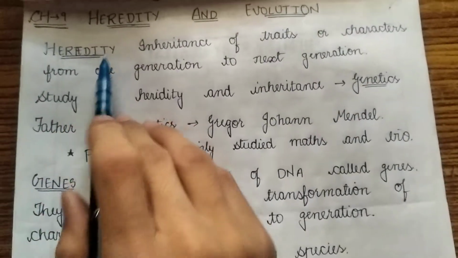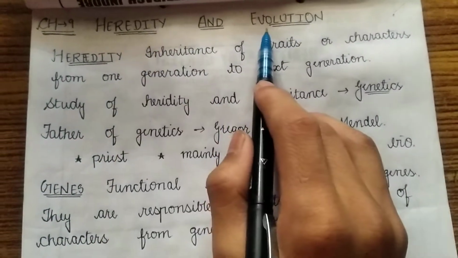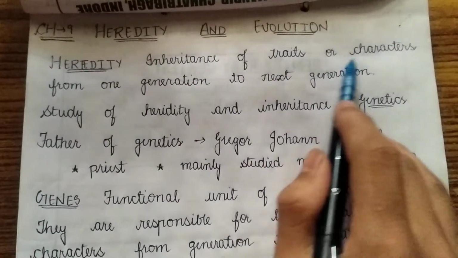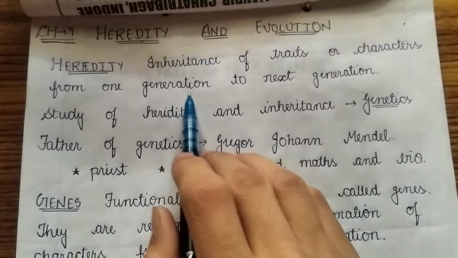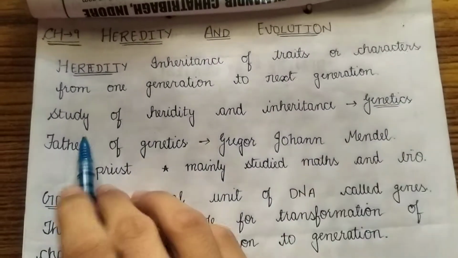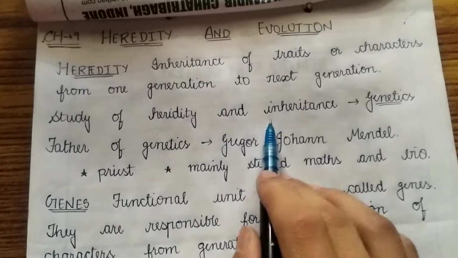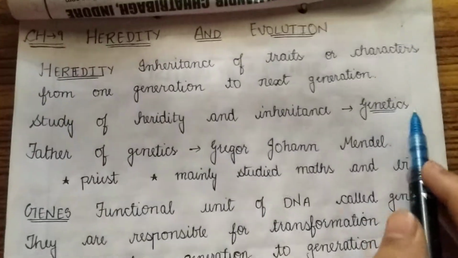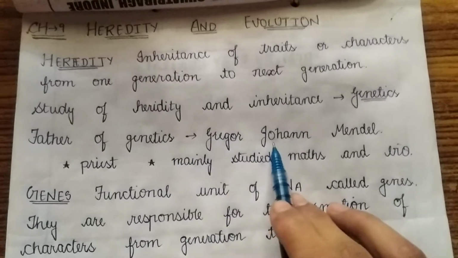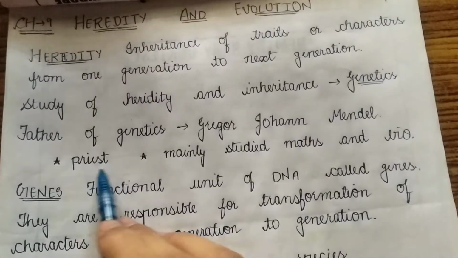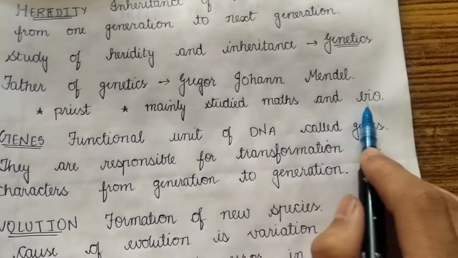First we will understand what is heredity and then what is evolution. Heredity means inheritance of traits or characters from one generation to the next generation or from parents to the offsprings. And the study of heredity and inheritance is called genetics. And father of genetics is Gregor Johann Mendel. He was basically a priest and he mainly studied maths and biology.